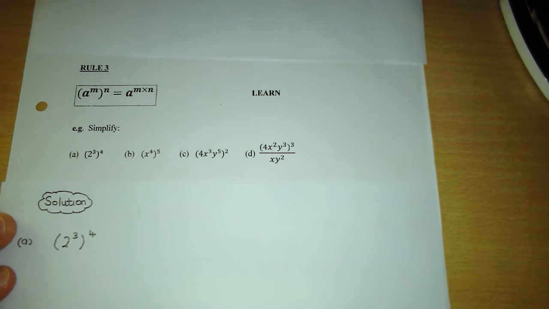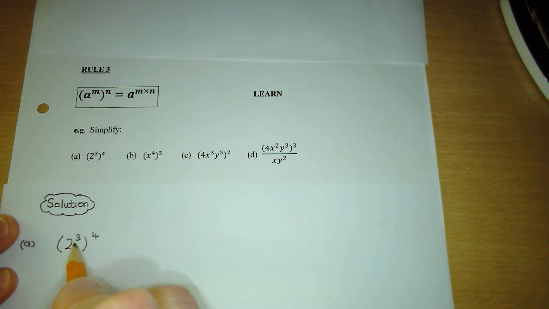Okay, so let's apply Rule 3 in the following examples. So part A says simplify 2 to the power of 3 in brackets and then all of that is to the power of 4. Now remember, simplify means you leave powers in your answer. So part A, we've got an inside power and an outside power.